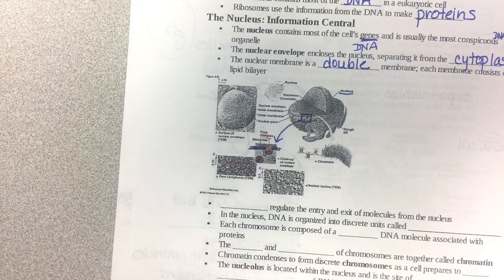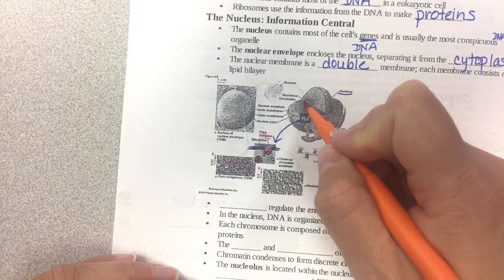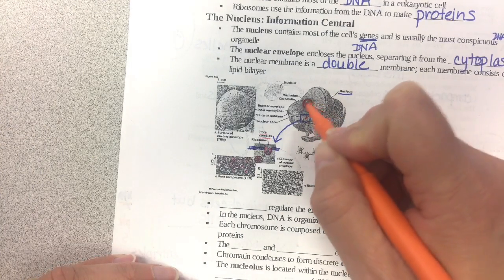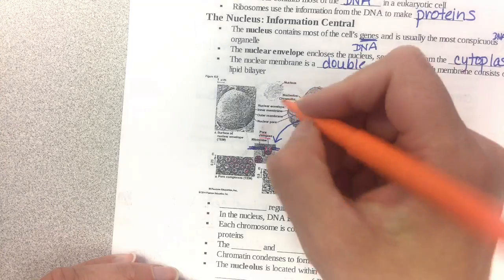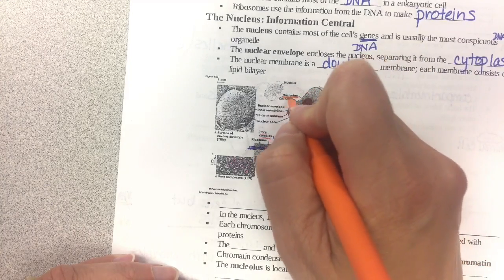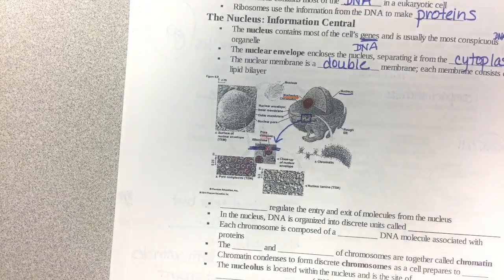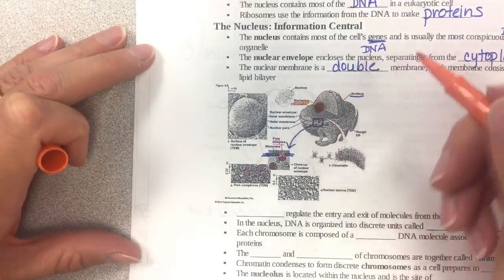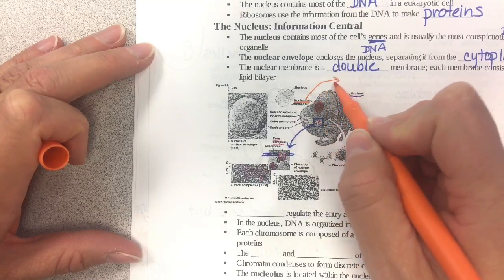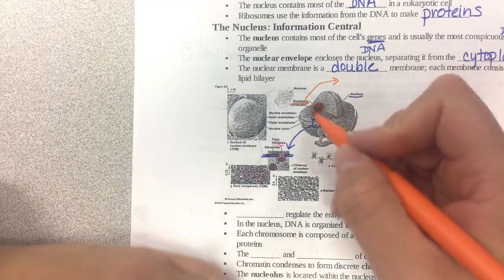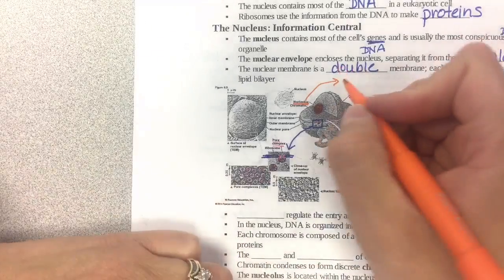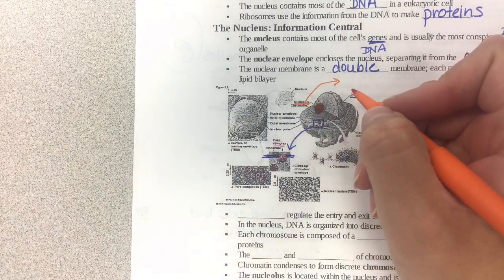And so let's see here. I'll use orange. There's a dark spot right here. It's kind of hard to see. It's the nucleolus, all right, in orange there. So what in the world does the nucleolus do? So let's write over here. So a couple things. It's in the nucleus. It is where our RNA is made.